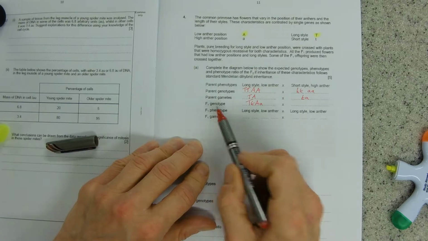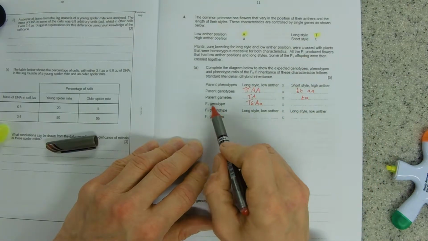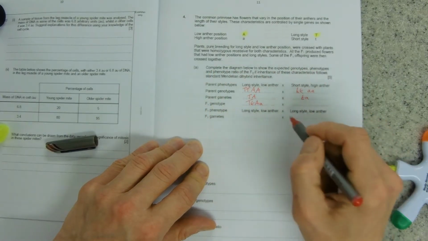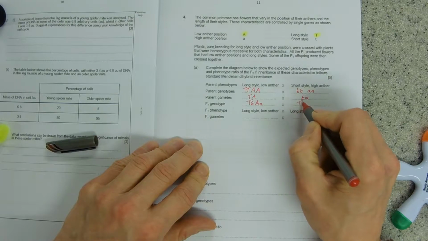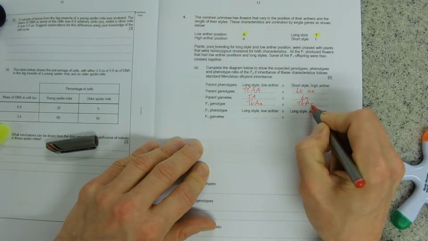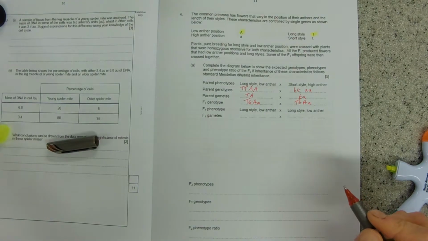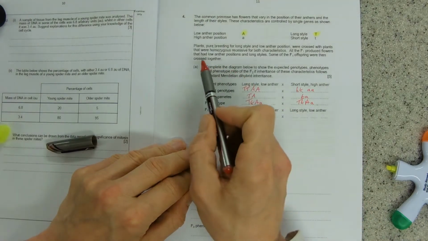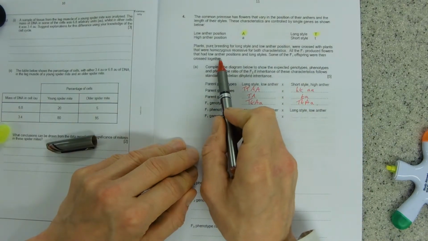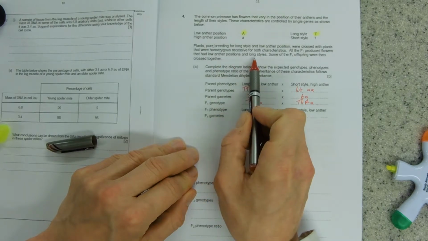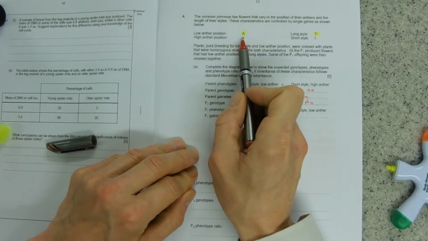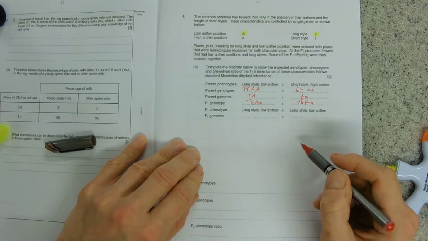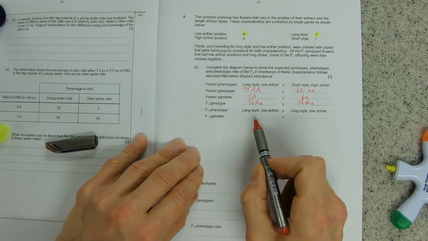And they said the F1, so the first filial generation, they're going to be crossed together. So same again. So pretty standard so far. And you know this anyway, but when it says all the F1 flowers produced had low and long, low, of course, because that's a dominant, and long, that's a dominant there. So that makes sense. Now you need the gametes for these.